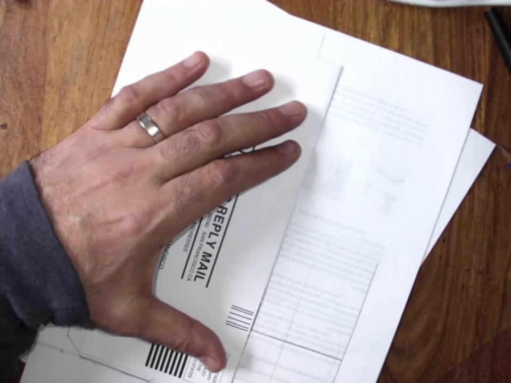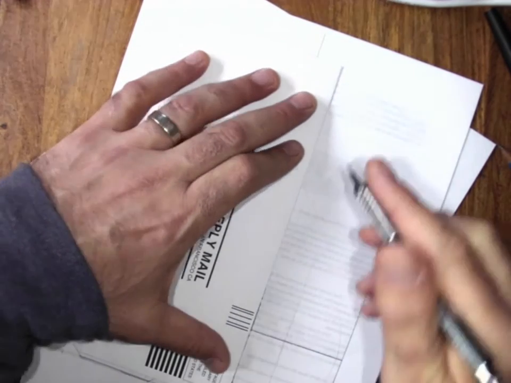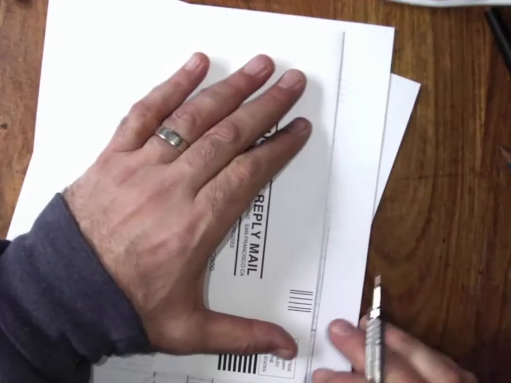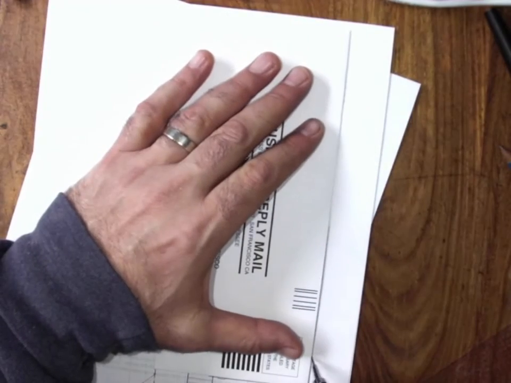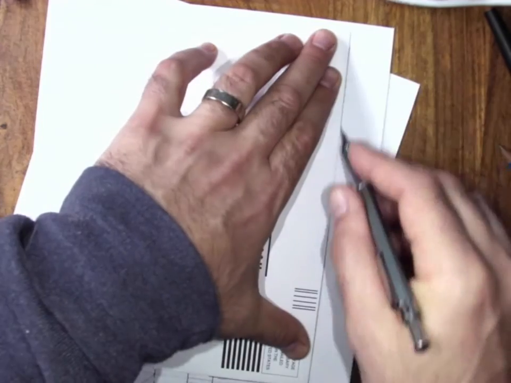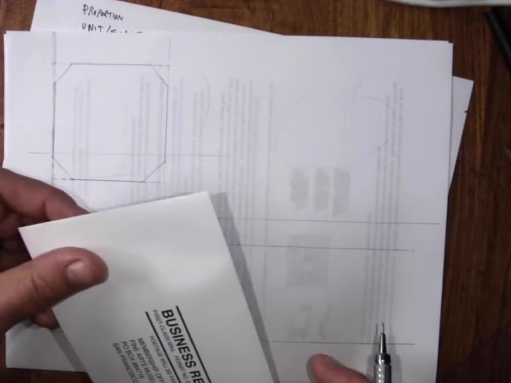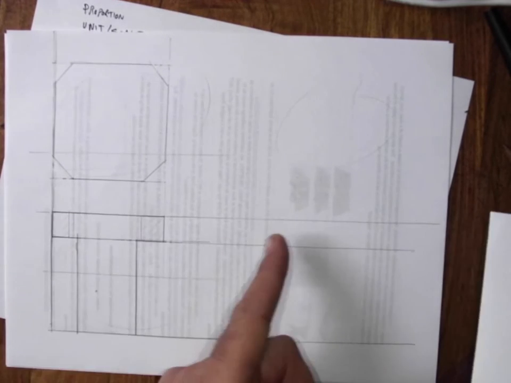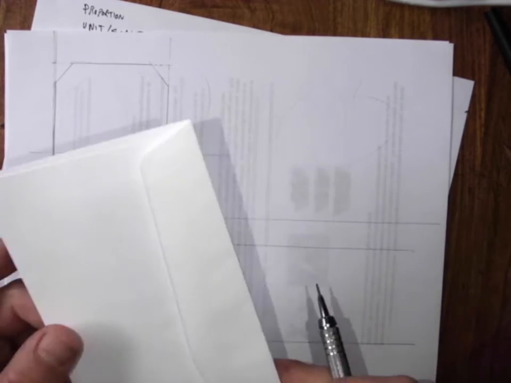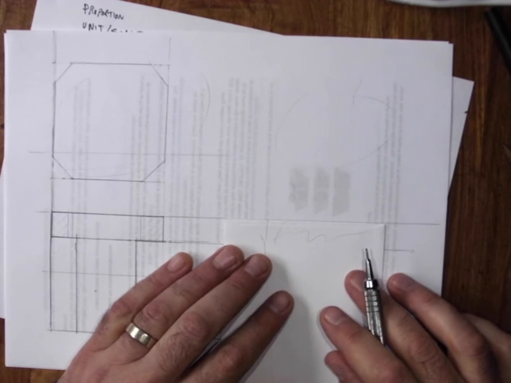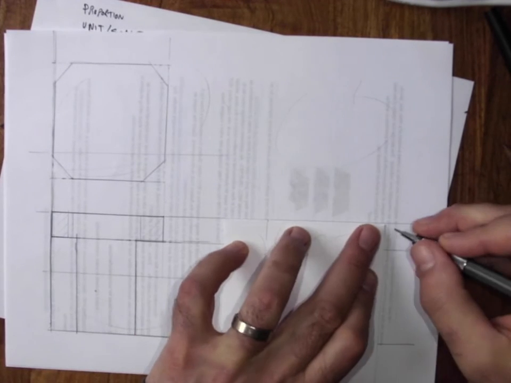Then I'll use my envelope to create another guideline. And then along the bottom, another one. Okay. So then from the side, now here again, since we know the stool is square, we know that the top is going to be the same width. So I'm going to use that same kind of indicator I had over here.